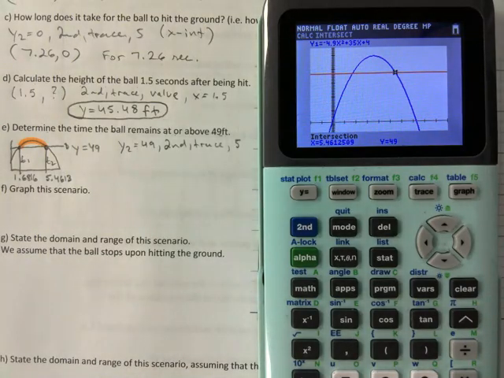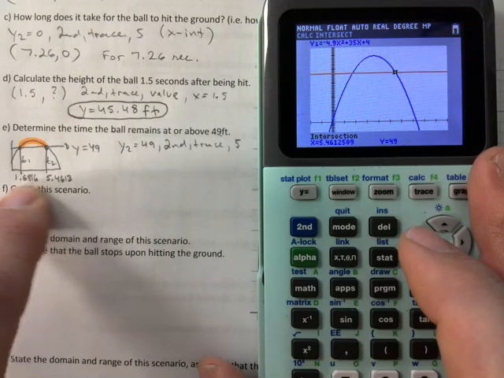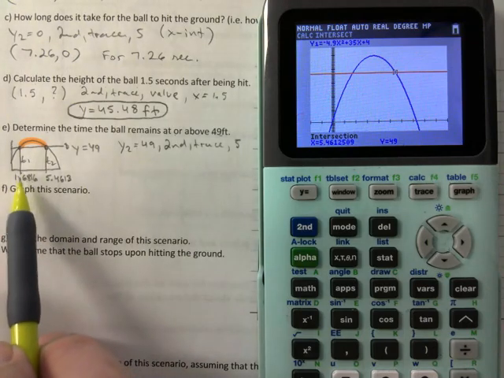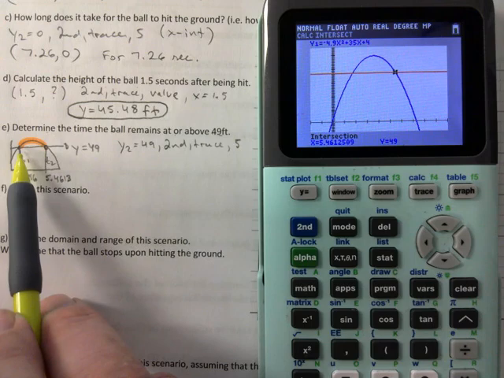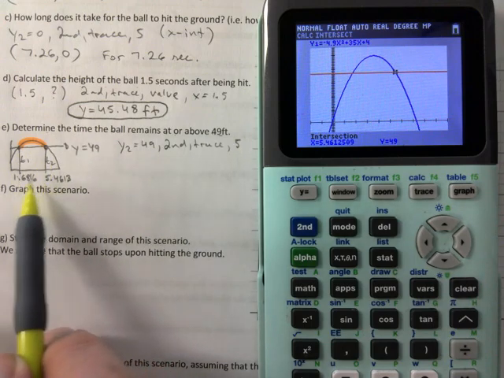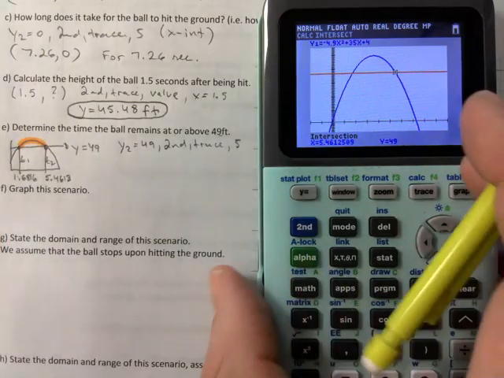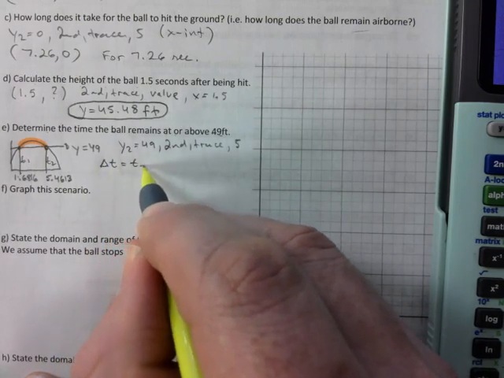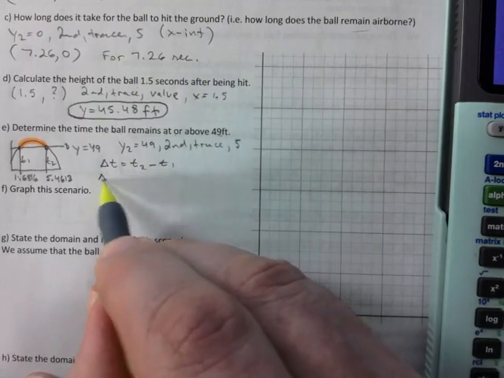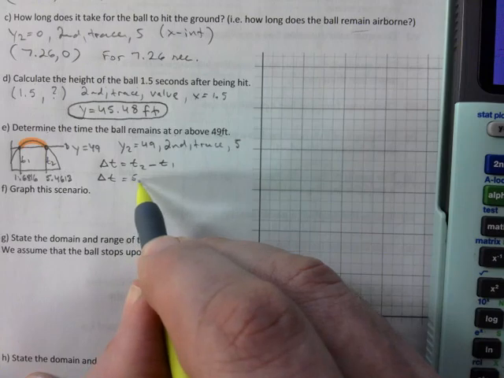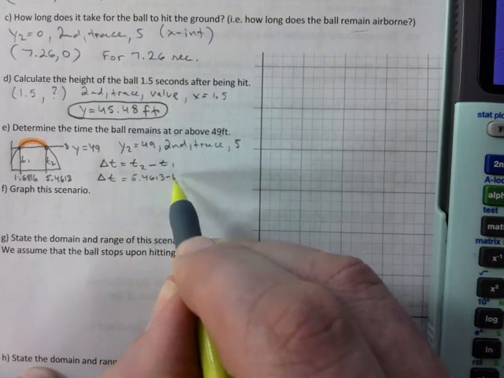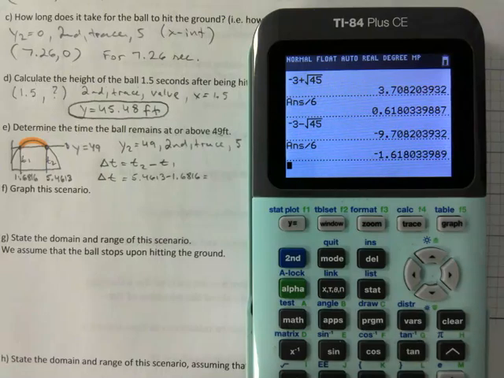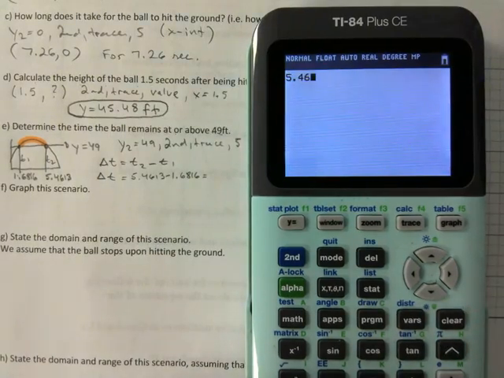I need more space here, eh? So we need to subtract those times to figure out how much time was spent between, because these are just the times with respect to the very initial time, right? So it happens here and here. So we need to subtract those two to find out how much time was spent above the 49-foot mark. So I call this delta t. So I go time 2 minus time 1. That's physics for you right there. Right? You use delta all the time there. This has been a while since I took physics, so what do I know?